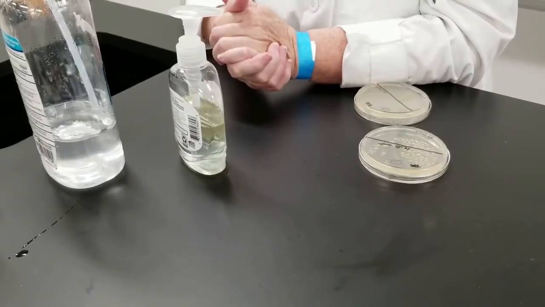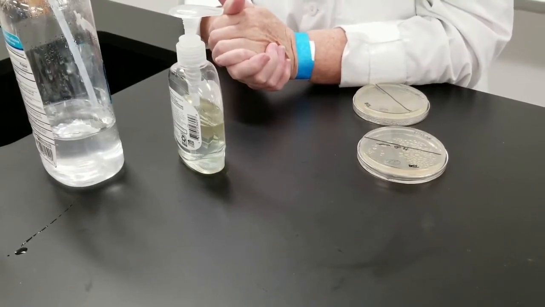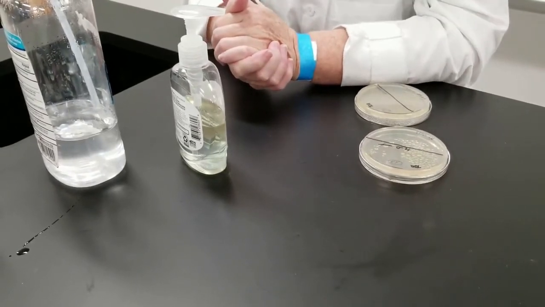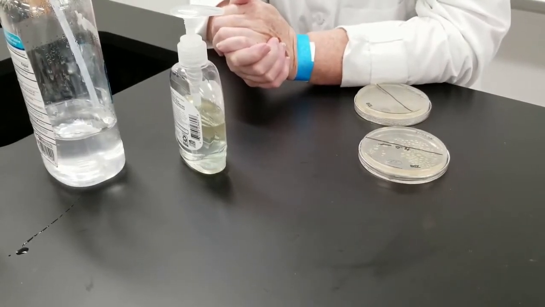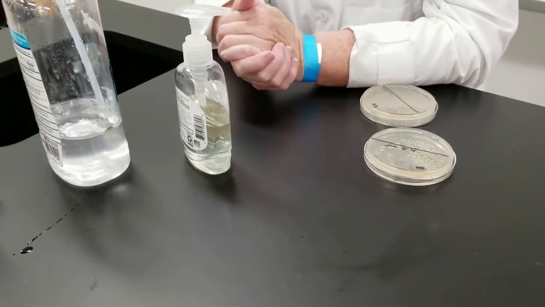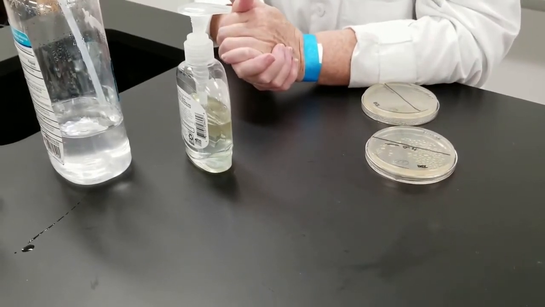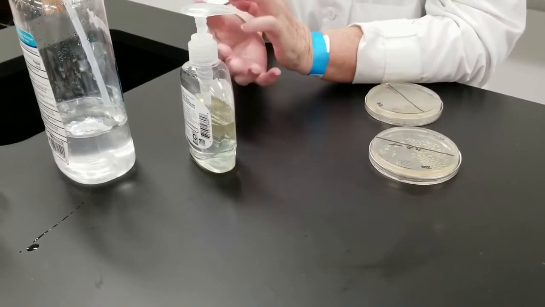So we're going to look at the effects of hand washing or not washing your hands. We're going to test different ways: without washing, with just rinsing with water, with washing with soap, and then using hand sanitizer. The importance of this is to let you realize how much stays on your hands.